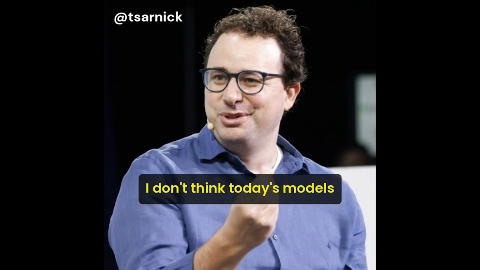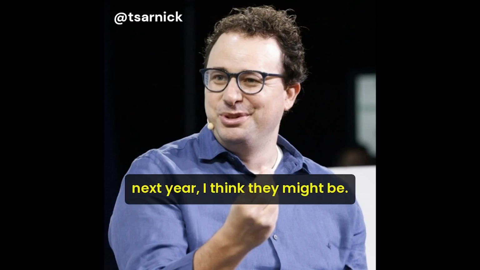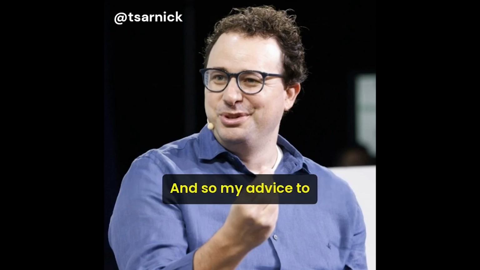I don't think today's models are literally dangerous in this way. Just like with everything else, I think we're on an exponential, and later this year, perhaps next year, I think they might be. And so my advice to DeepSeek would be, take seriously these AI safety considerations.